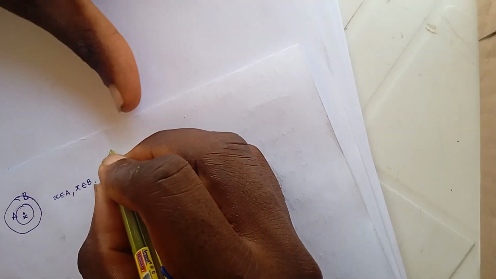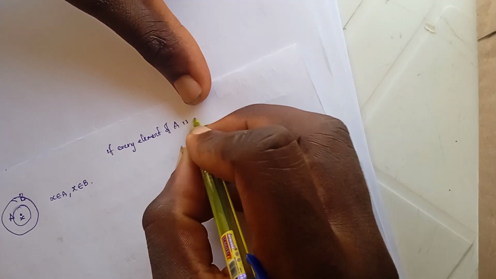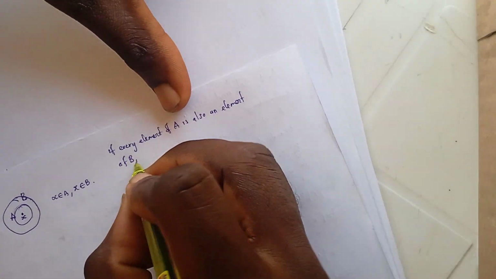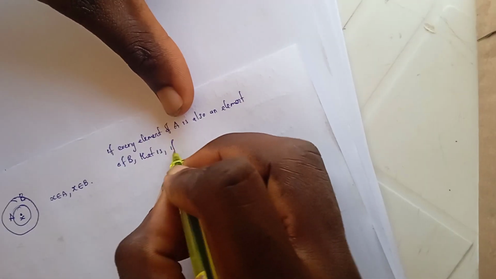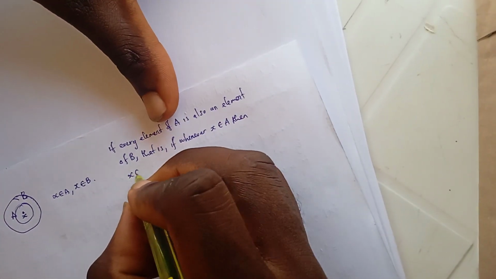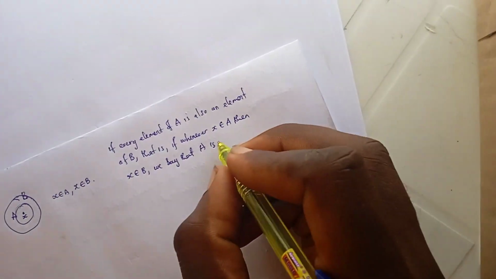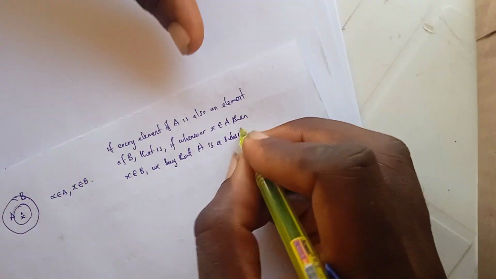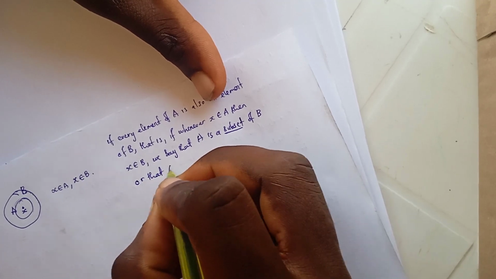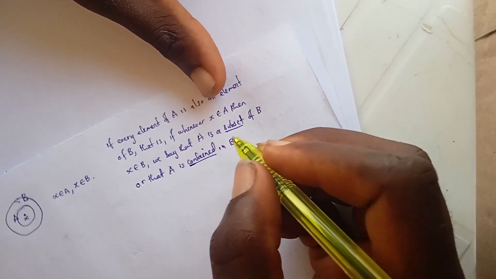So we are trying to say that if every element of A is also an element of B, that is, whenever X is in A, then that same X is in B, we say that A is a subset of B, or that A is contained in B. The two cases are actually the same.